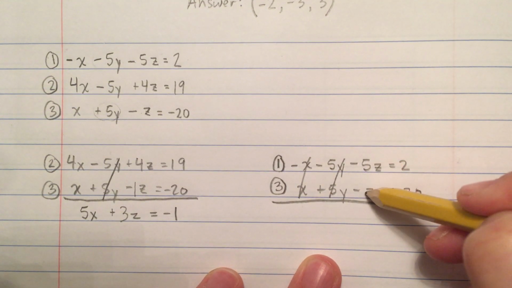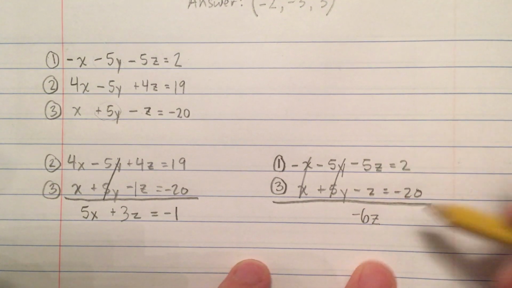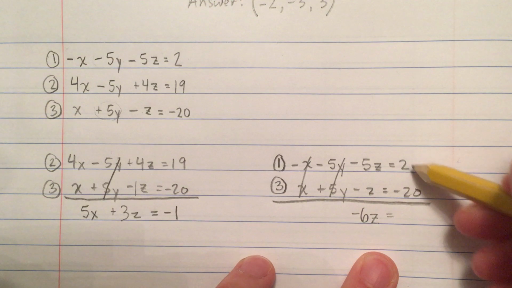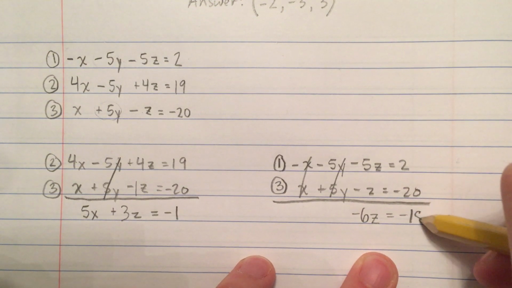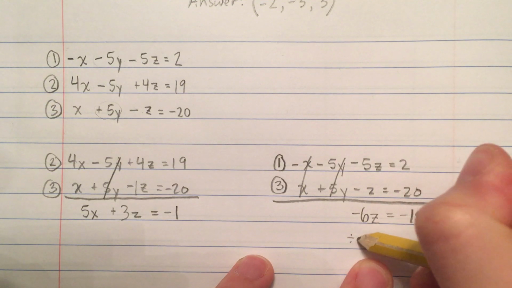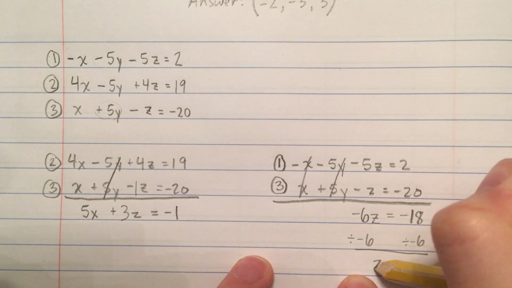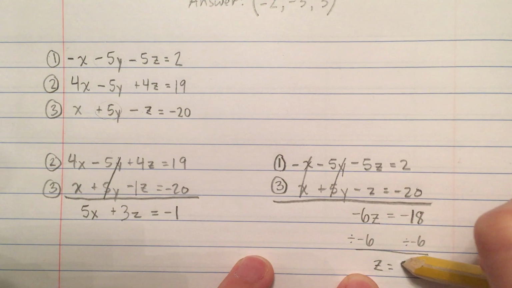This is -5 minus 1, -6z equals 2 minus 20 is -18. Oh hey, this is an equation with just one variable. I can solve that. So I now have a z value of 3.